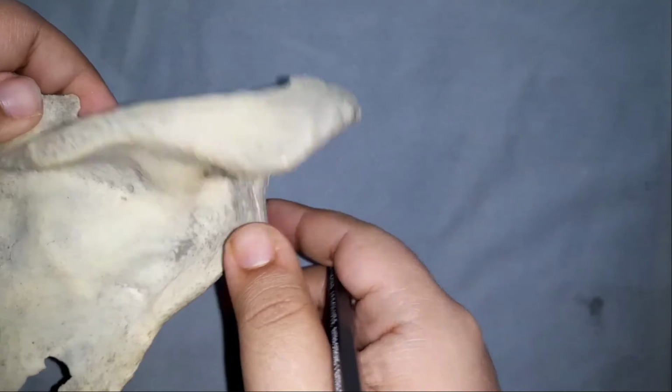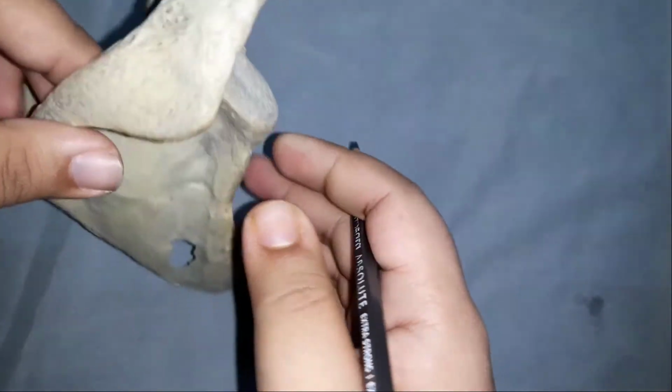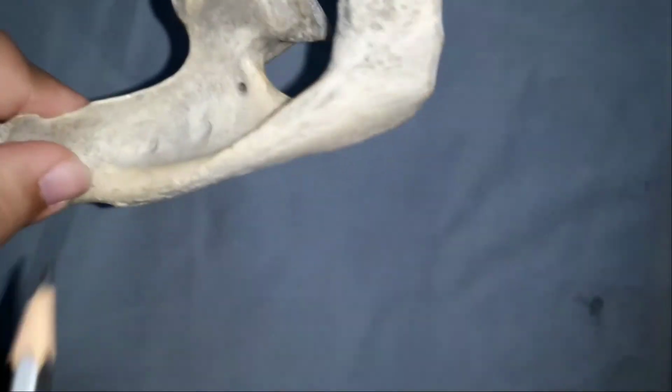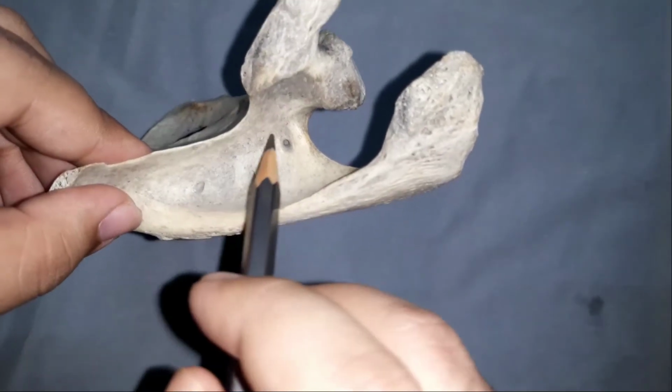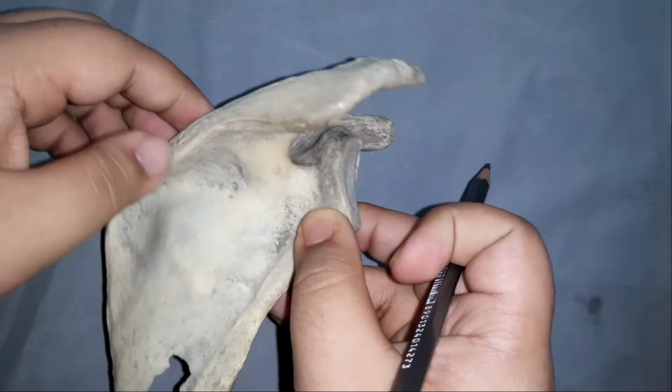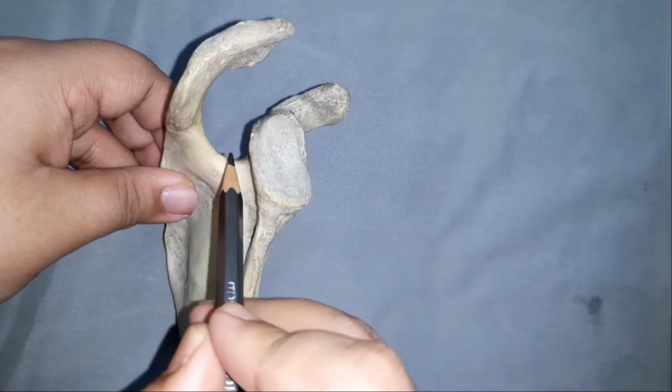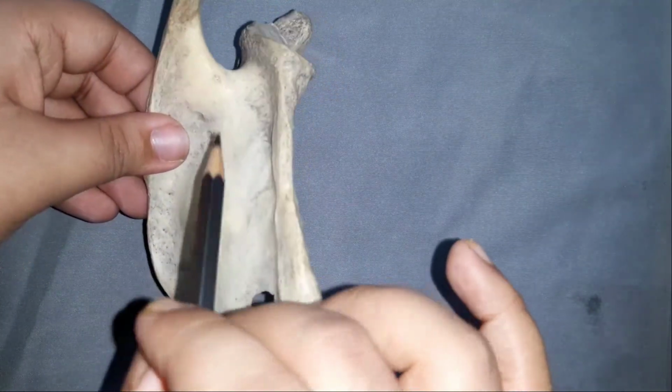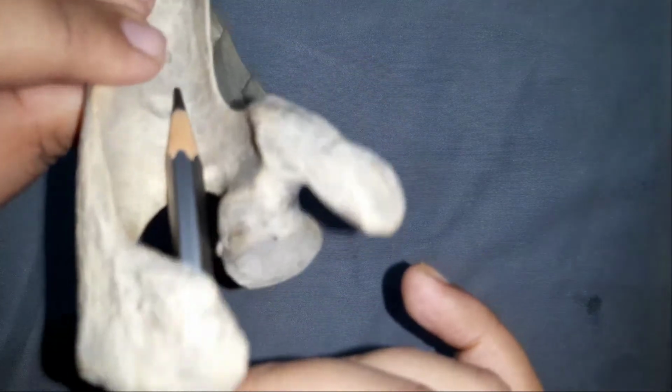Remember, I had talked about the supraspinous fossa and the infraspinous fossa. Interestingly, I forgot to mention this: you can see a connection between the infraspinous and supraspinous fossa.